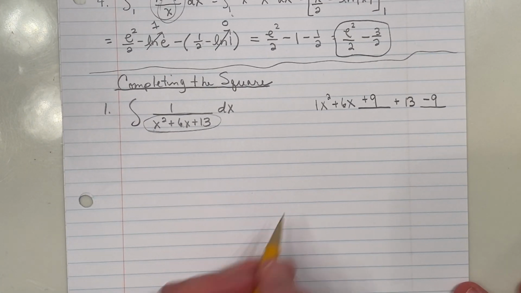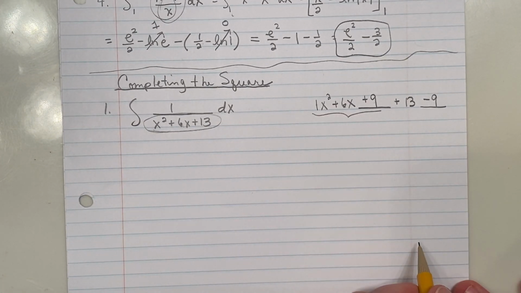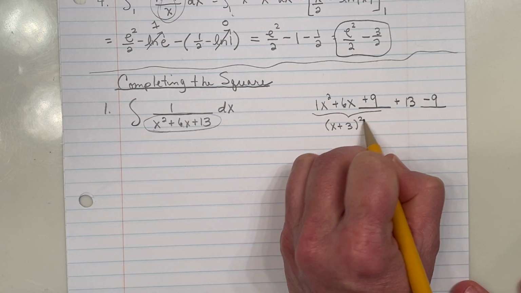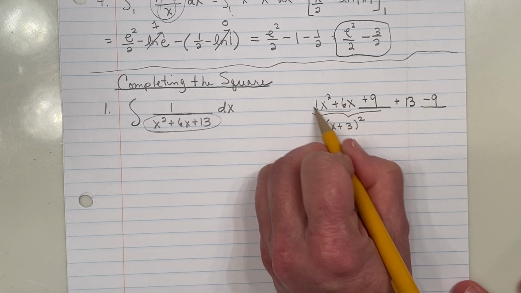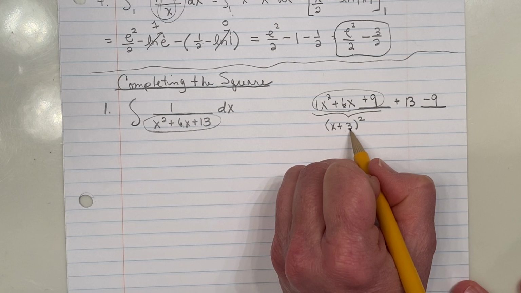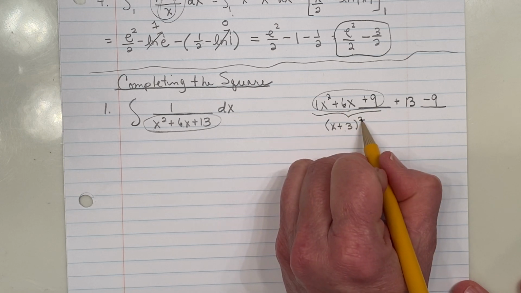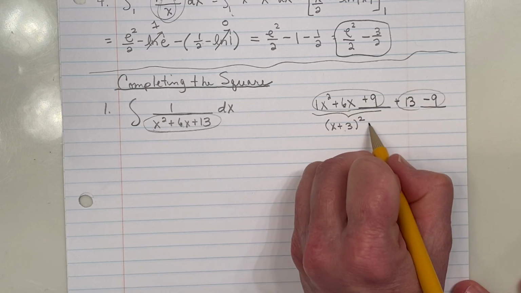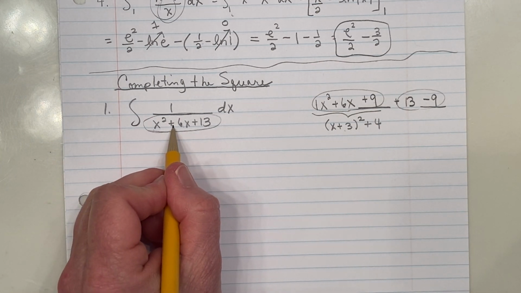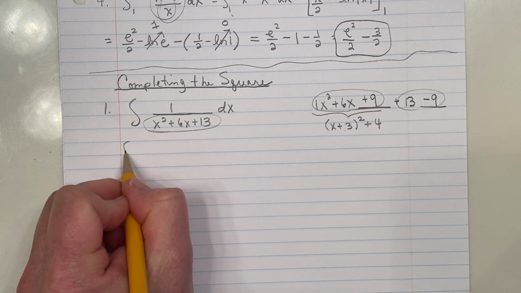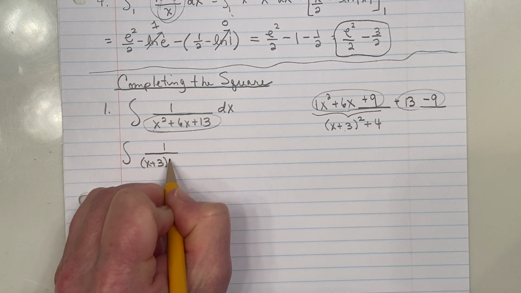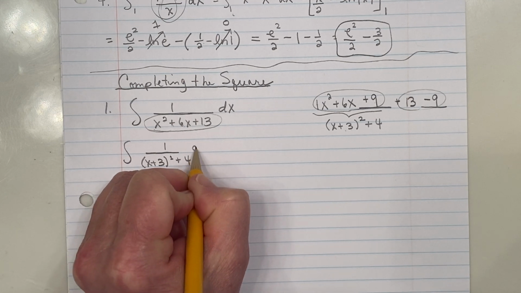All right, so the next thing is we focus our attention on these 3 terms. This is going to factor into the binomial square x plus 3. If I factored, I would get back to quantity x plus 3. This constant comes from half b, and we pull the square on the outside. Clean this up, and we get plus 4. We just completed the square on the denominator of this integrand. So let me write it as the completed square form. And don't forget your dx.